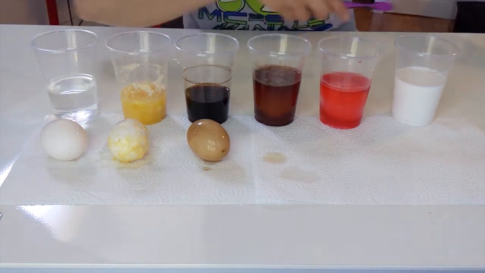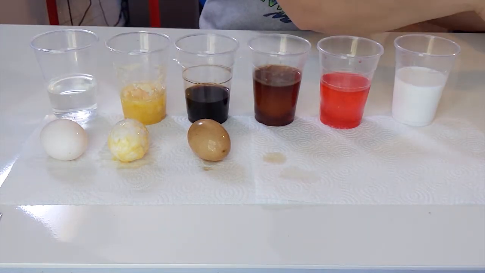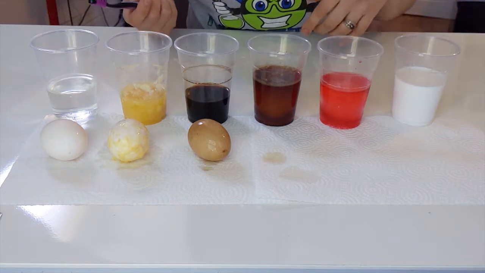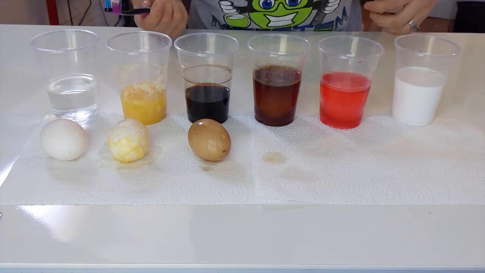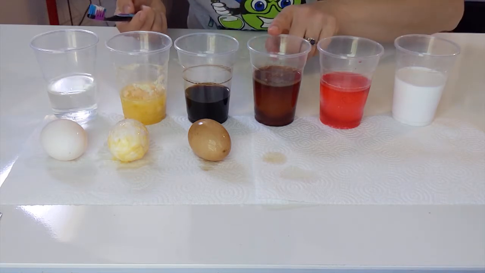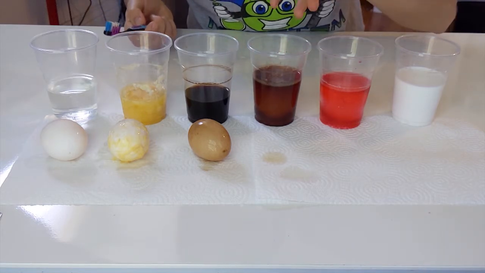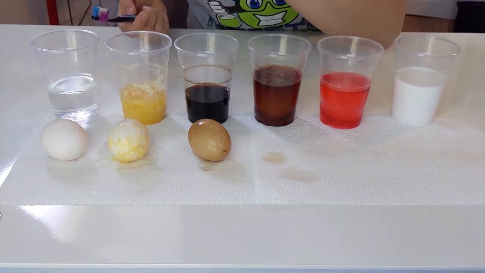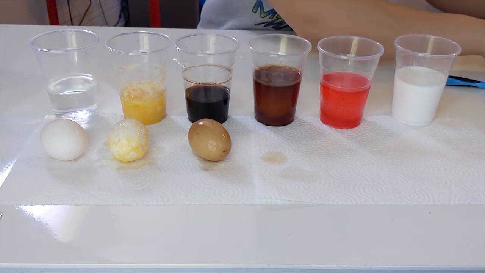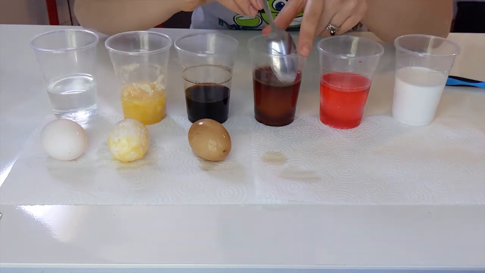All right, let's put our coffee down. Our next one is Diet Cola. Now, Diet Cola is pretty acidic. Maybe you've done an experiment in the past where you were challenged to clean a dirty penny with cola, and that works because of the acidity of Diet Coke. Diet Cola has an acidity of around 3, which is more acidic than orange juice can be. So we should see a greater effect on the health of that eggshell.